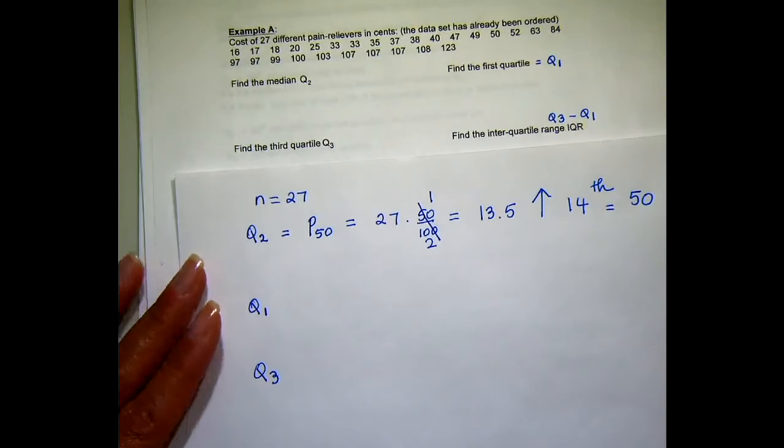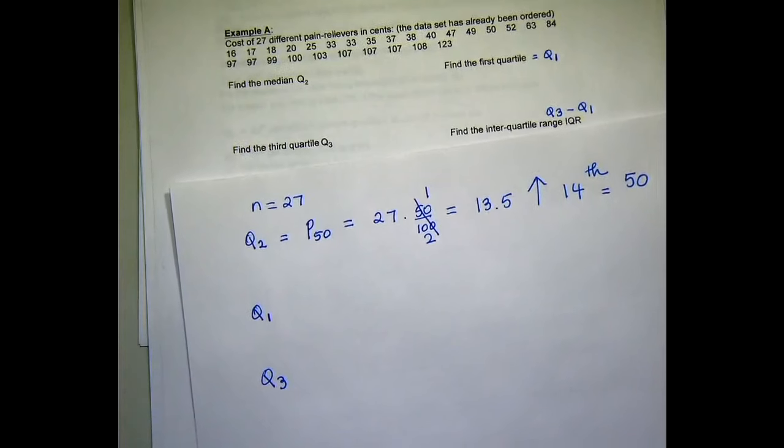Don't use your calculator for this. The answer may not match up because the calculator may be using some different algorithm to find the percentiles, and it might differ. Don't use the calculator for this.